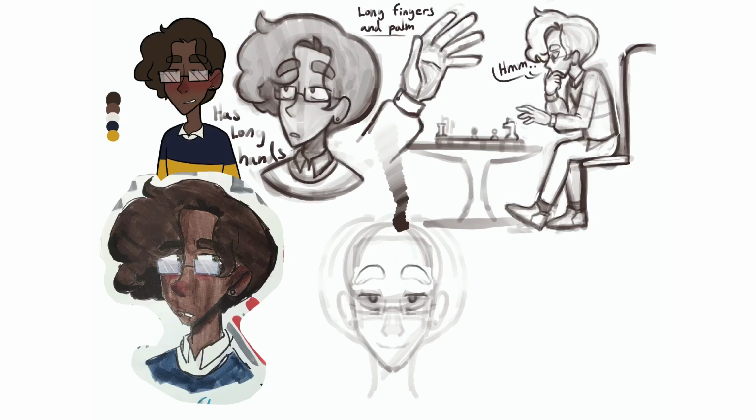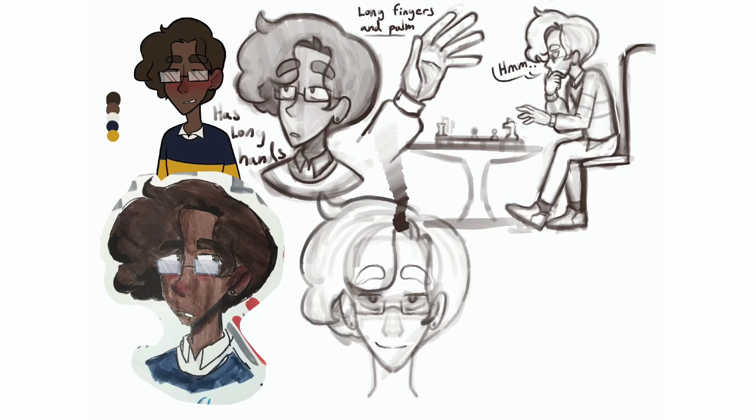Okay, so here I'm doing a straight on facing thing. I use the symmetry tool in Procreate to draw this, and I really like using the symmetry tool when doing straight on, because it helps so much. It's kind of hard for me to do it without the symmetry tool, but yeah.